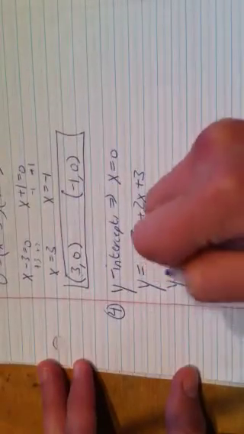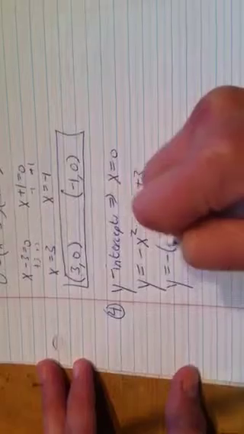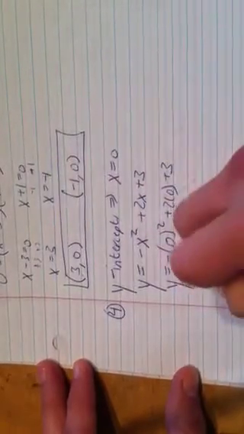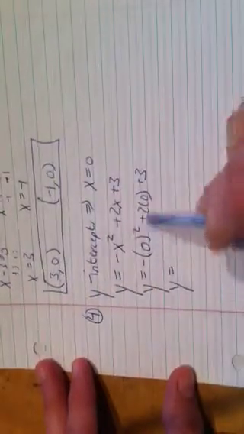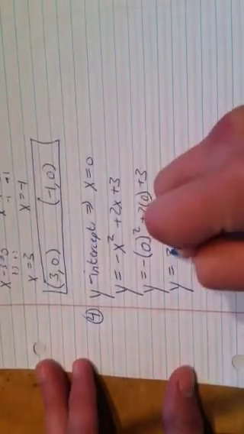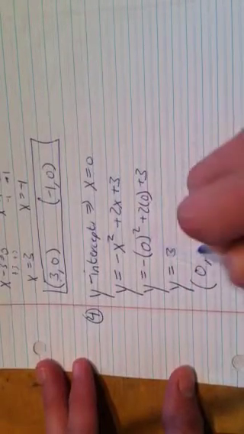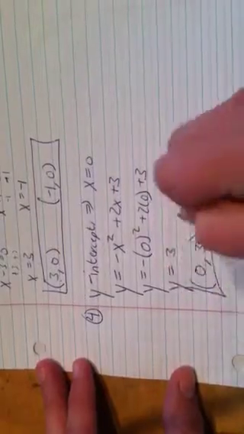So if I let x be 0, I'll have negative 0 squared plus 2 times 0 plus 3. So y is 0 plus 0 plus 3, so just 3. So my y-intercept, when x is 0, y is 3. Alright, so now I have everything I need to graph.